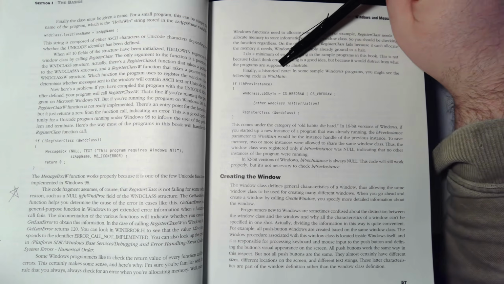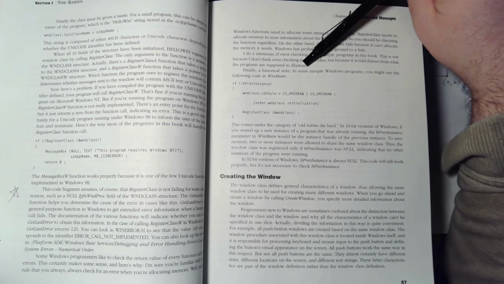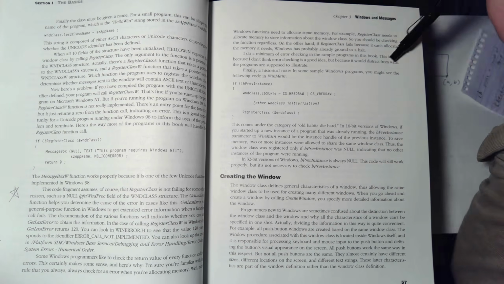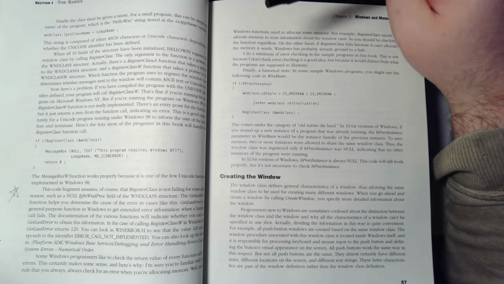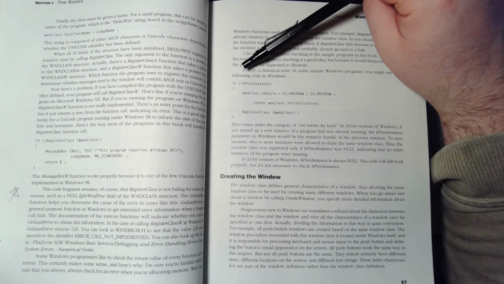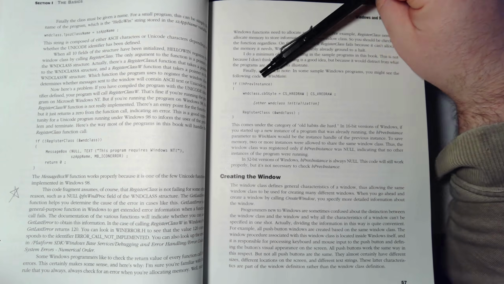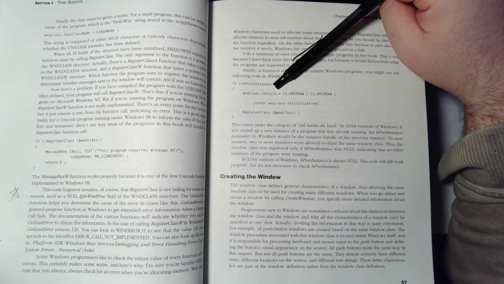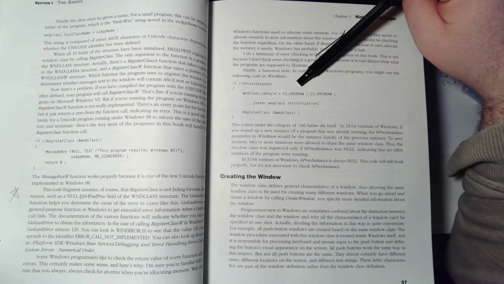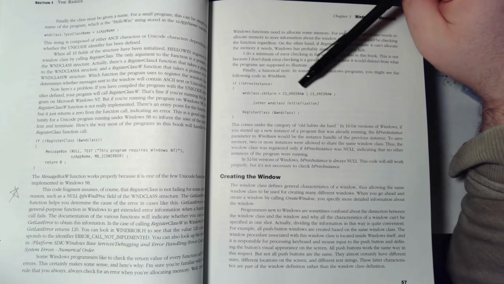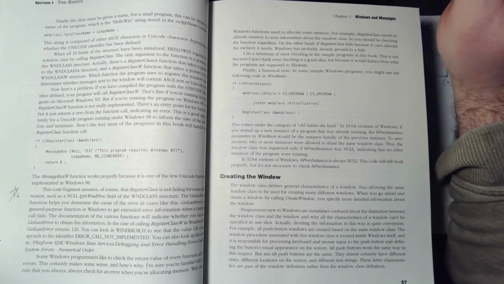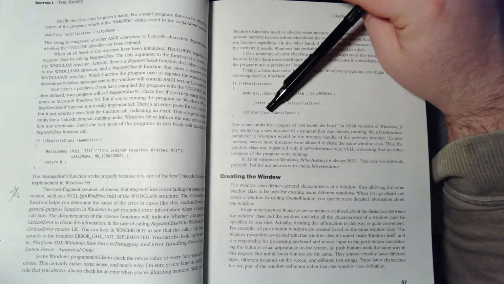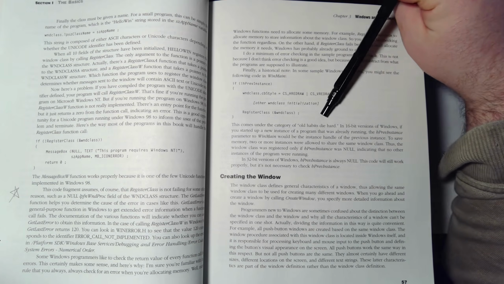Finally, a historical note. In some sample Windows programs, you might see the following code in WinMain. If not hPrevInstance, then wndclass.style is set to CS_HREDRAW or CS_VREDRAW. Interesting. This comes under the category of old habits die hard.